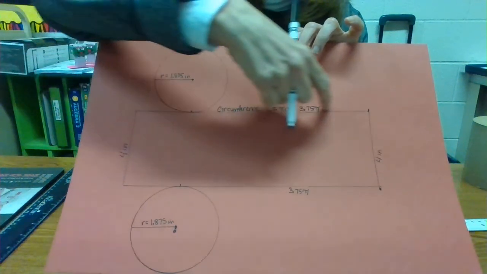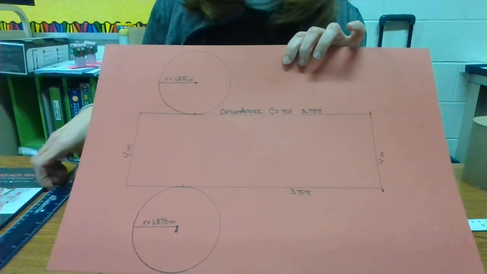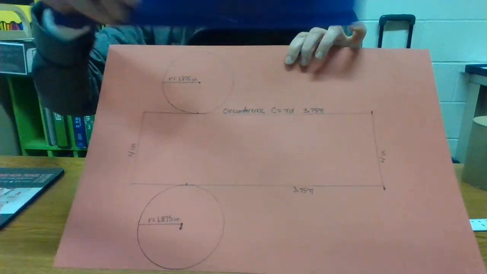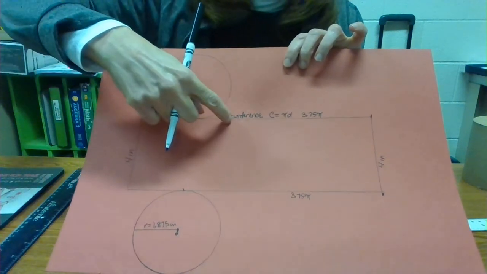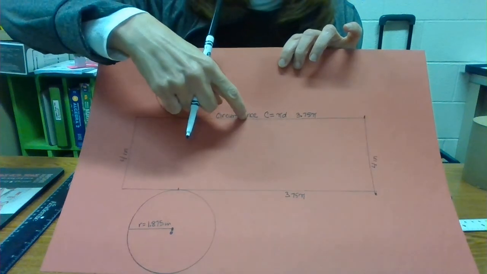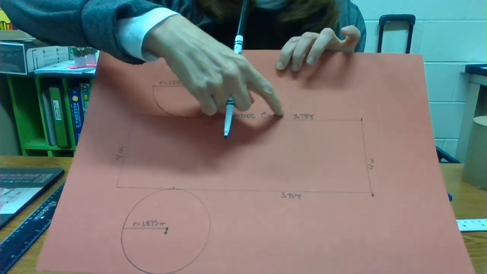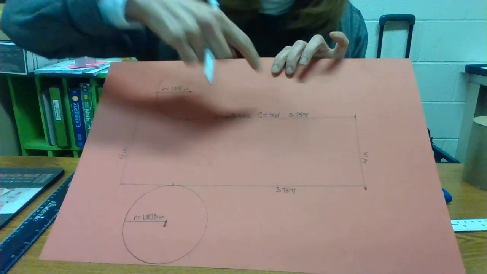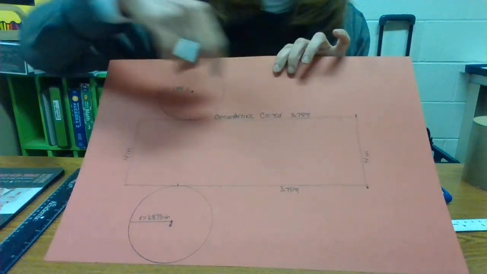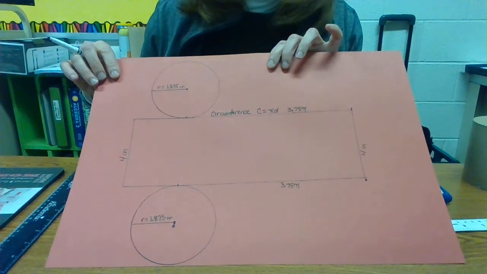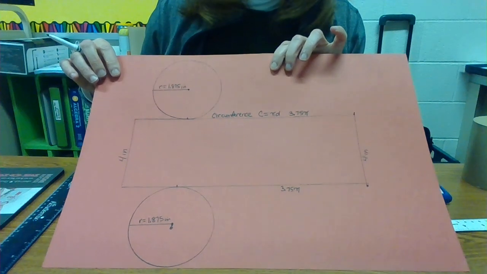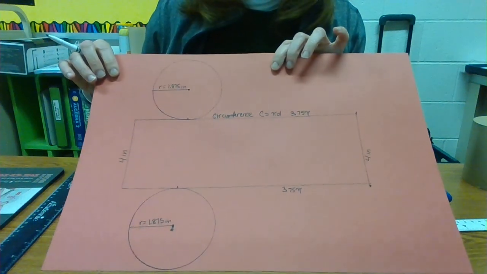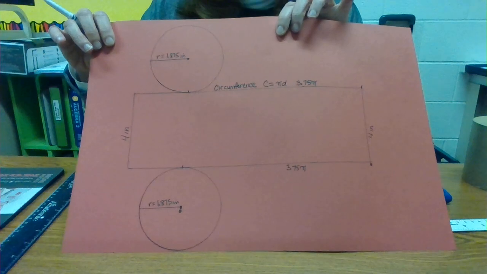And then this long piece, we can't measure with a ruler because it doesn't wrap around like a nice tape measure. So we call that circumference because it did wrap around the cylinder. We write the formula, and then we're going to go ahead and plug in the number. So my circumference, the side of this rectangle, is 3.75 pi. Now we're going to find the surface area, and I think we're going to do that in another video.